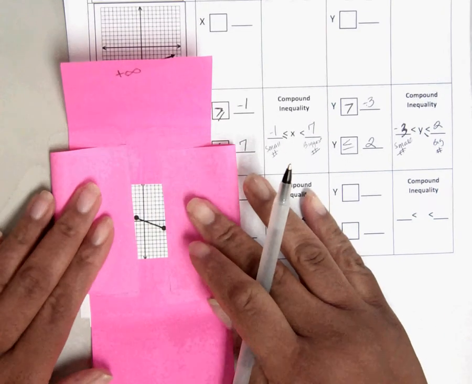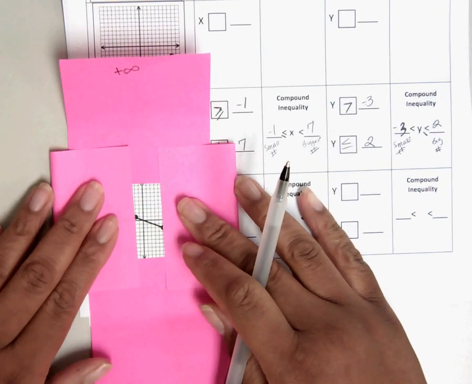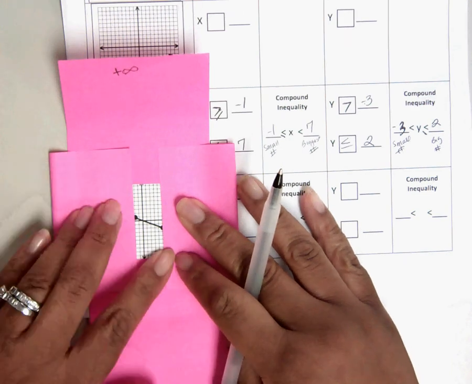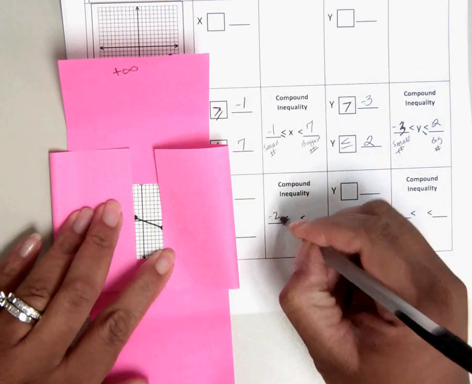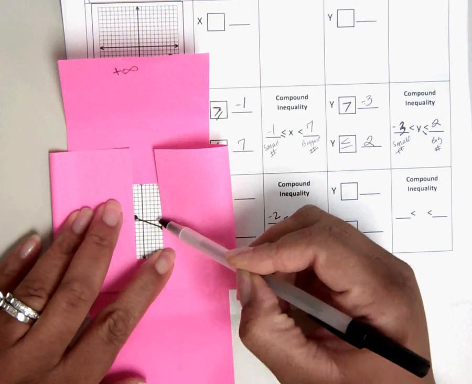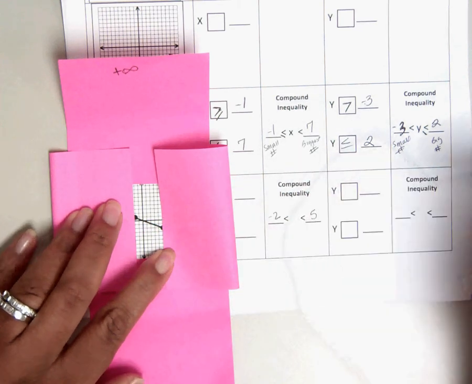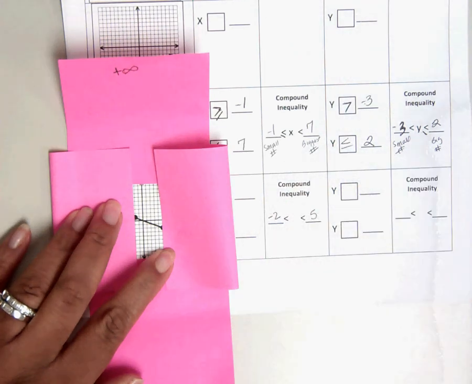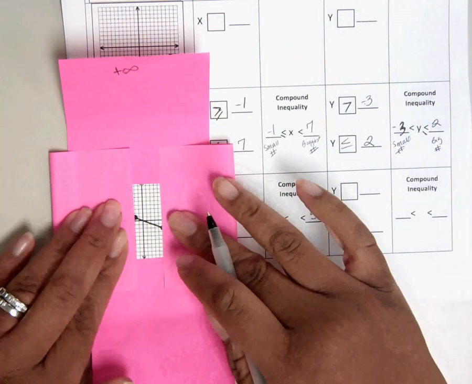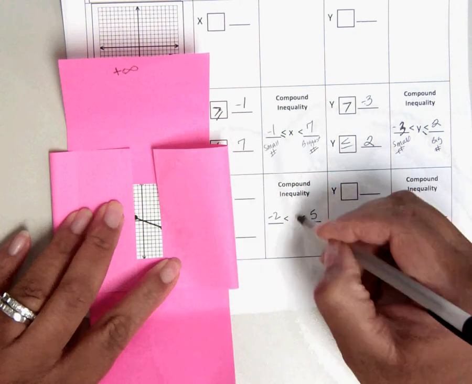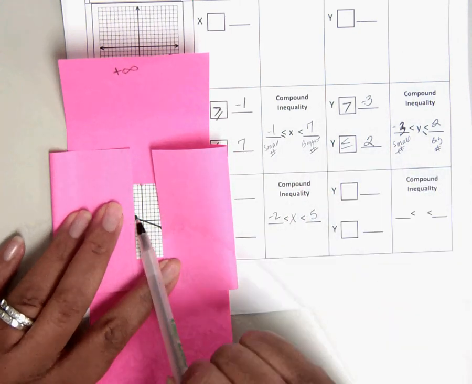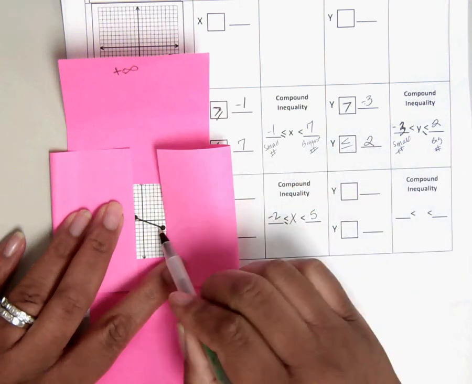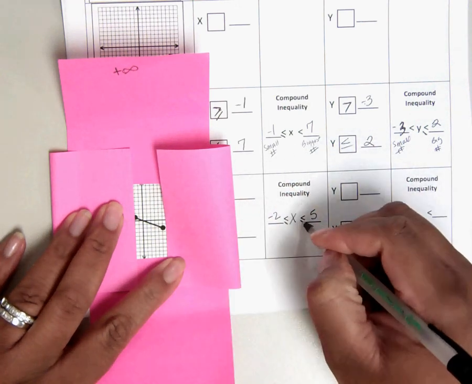To do the domain, I fold this way, and what do you have? It starts at -2 and it ends at 1, 2, 3, 4, 5, at 5. So what do we do for that? We're talking about the domain, the independent values, because x values are vertical. And remember, the -2 is shaded, so I need a line under it. The 5 is also shaded. I need a line under it.